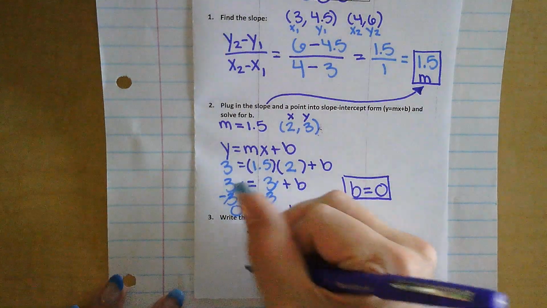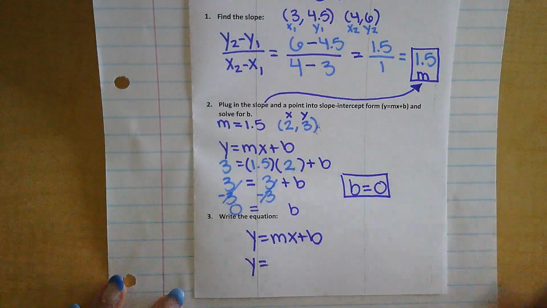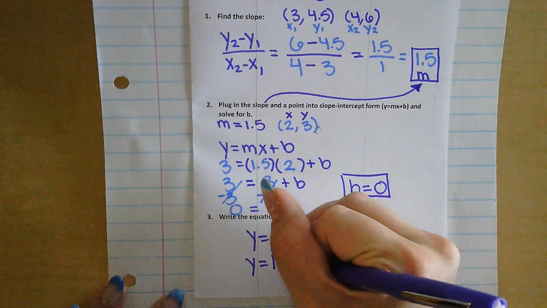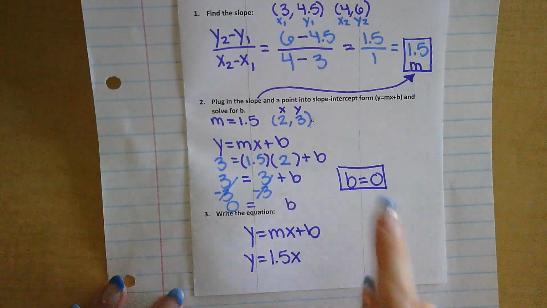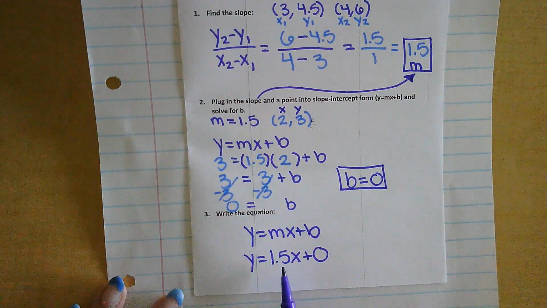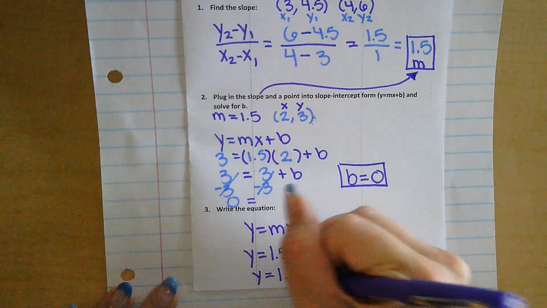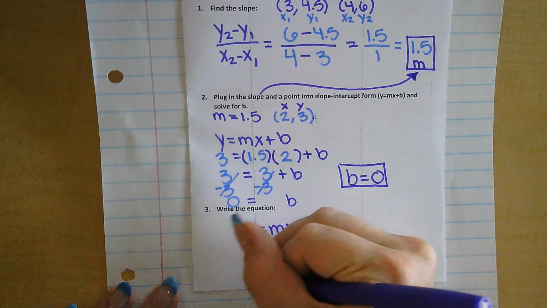Okay, so this is going to be y equals, my value of m is 1.5, x plus my value of b is 0. Now I don't have to write plus 0, so I'm going to rewrite this one more time as just y equals 1.5x.